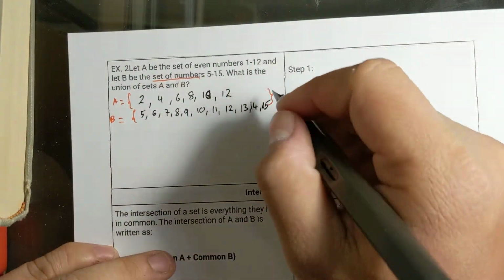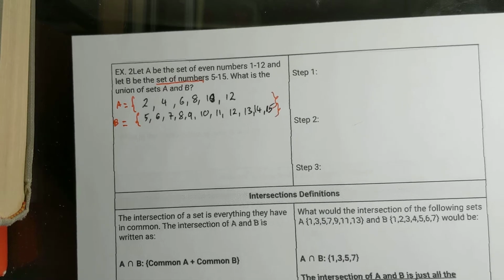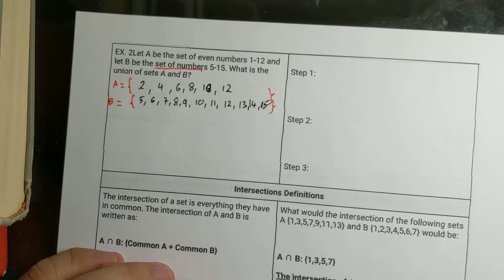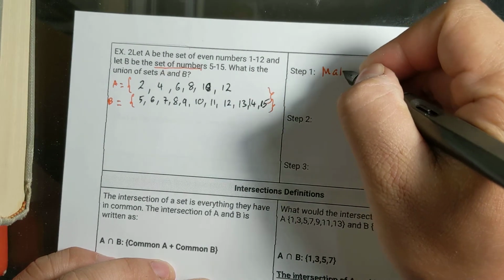Not too bad. I've seen worse. Alright, so step 1. Once we have this out, we can see this is all the data we have, and we can go ahead and do step number 1, make a Venn diagram.